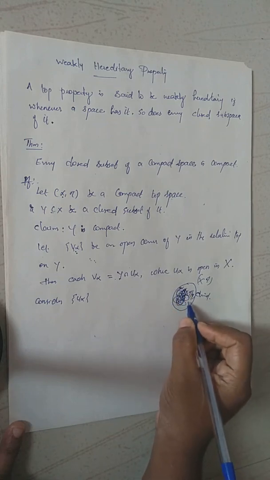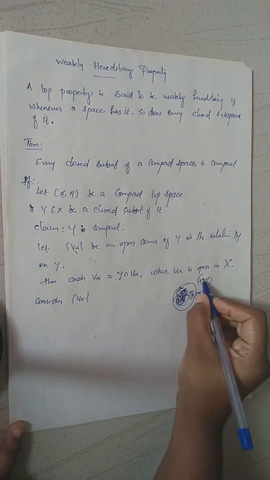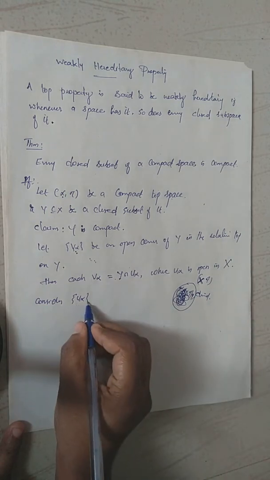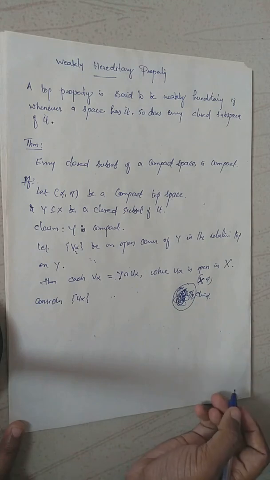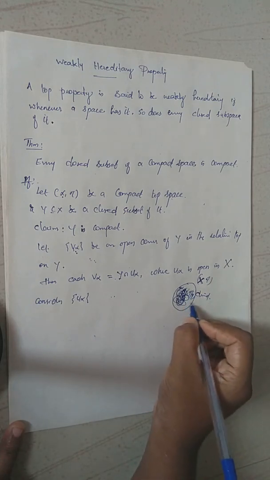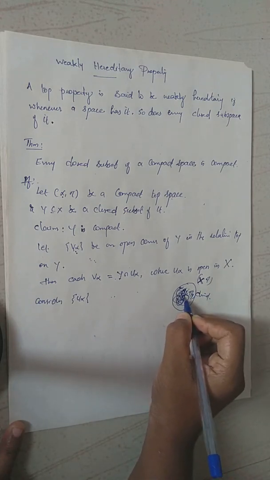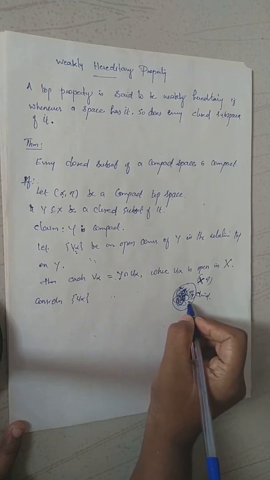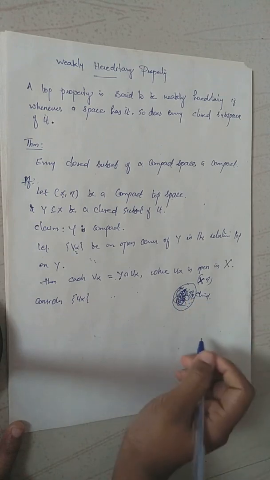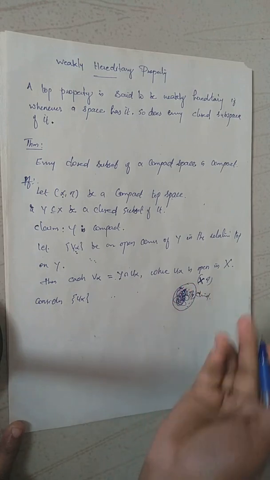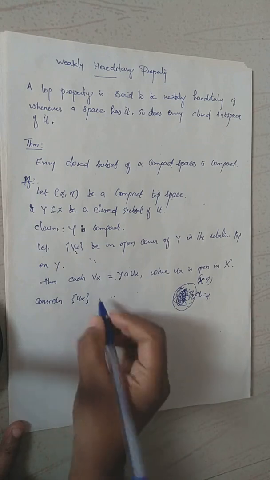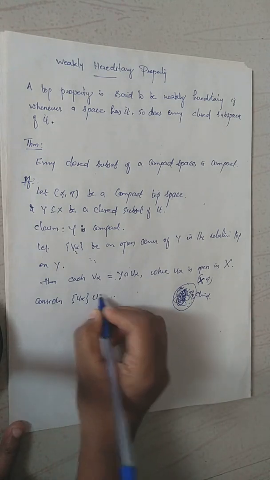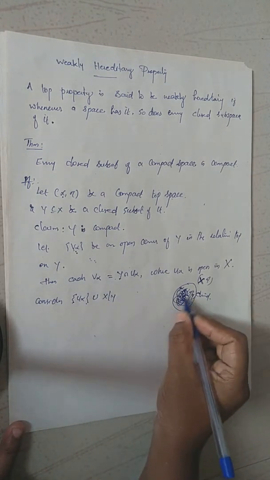So the collection U alpha may not cover the whole space X. So the collection U alpha cannot form an open cover for X, because there may be some elements which do not belong to the U alphas or V alphas. They may be outside of Y and outside of these U alphas also. So I need to consider the collection U alphas union X minus Y, the elements outside Y.